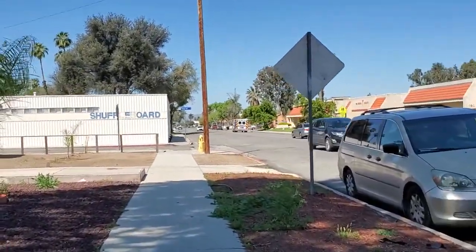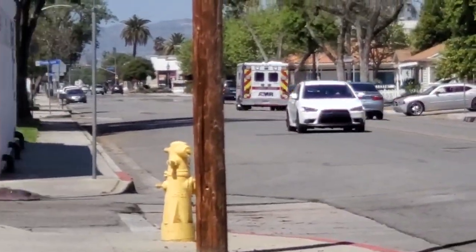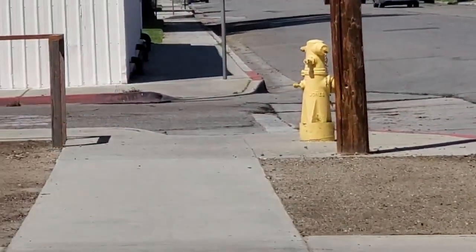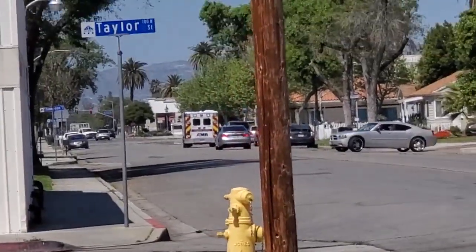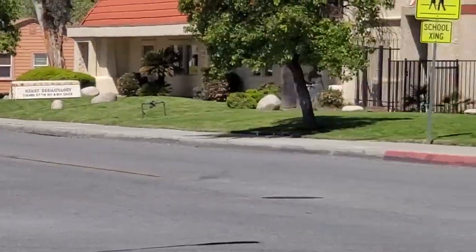Oh, look at that. I spy with my little eye. That's going to be a quick one. Something that begins with A. That is the back of an ambulance going down the street to the corner.